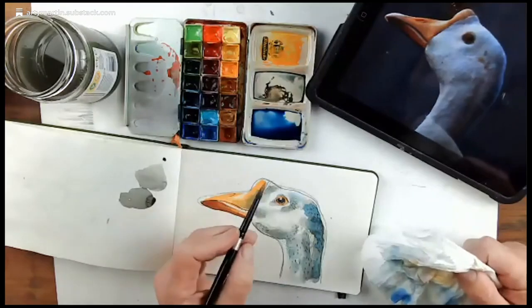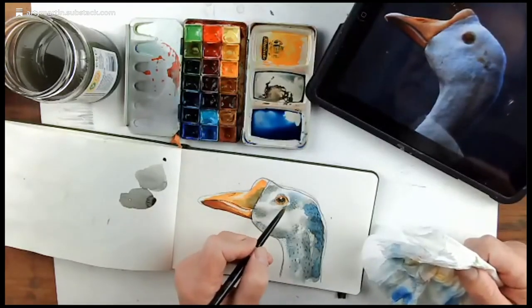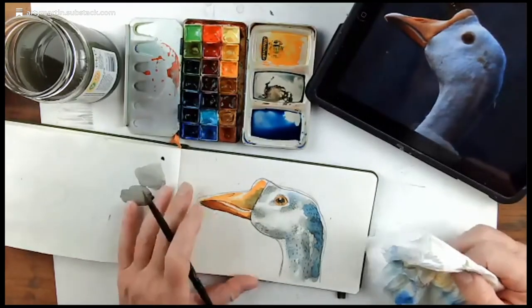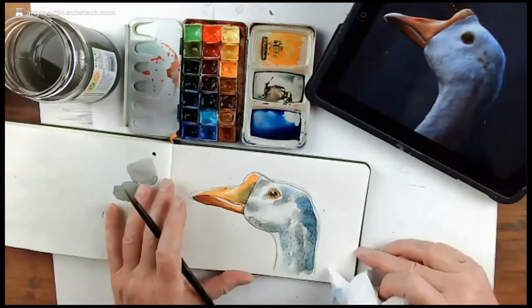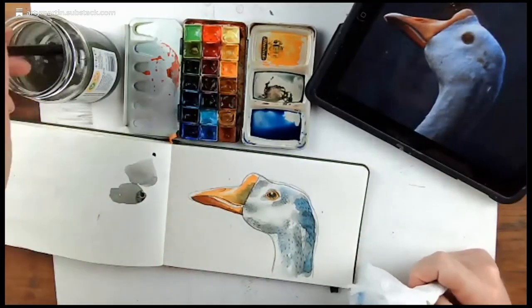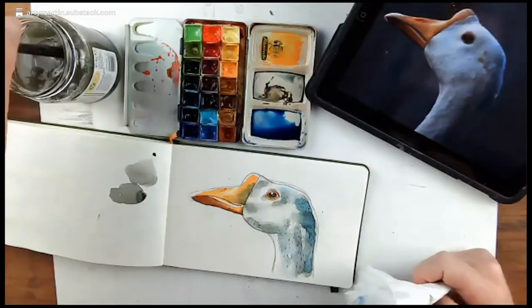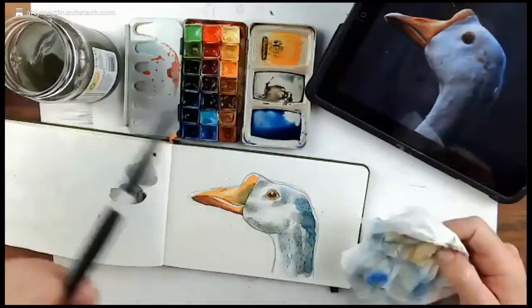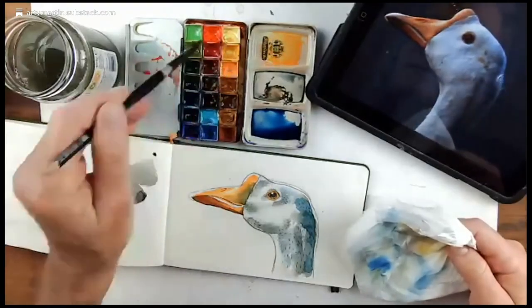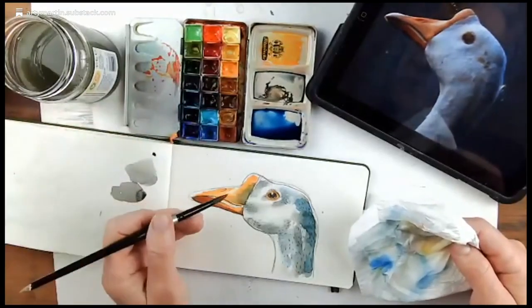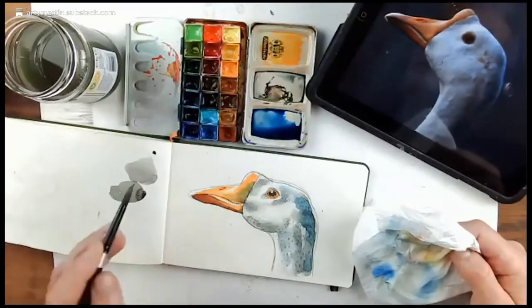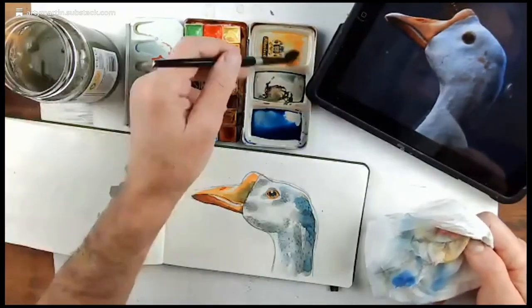Okay, get your little orange eyelids in. So this is taking shape, and it's not far off being done. What do we need to look at? Let's get a bit of detail in the beak.